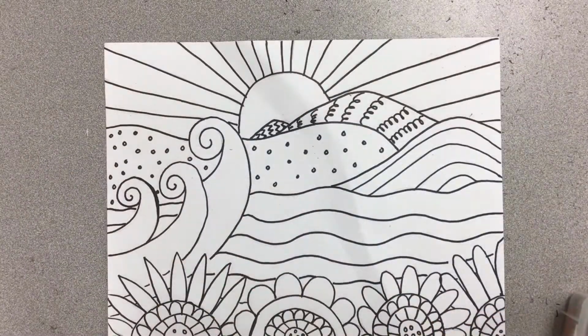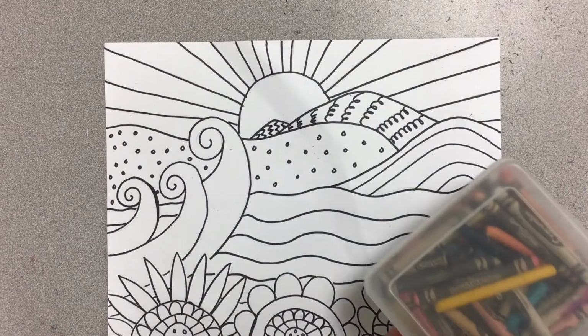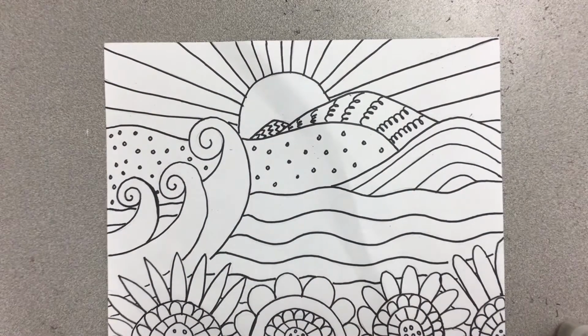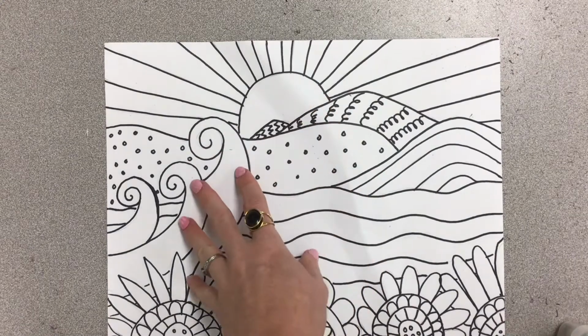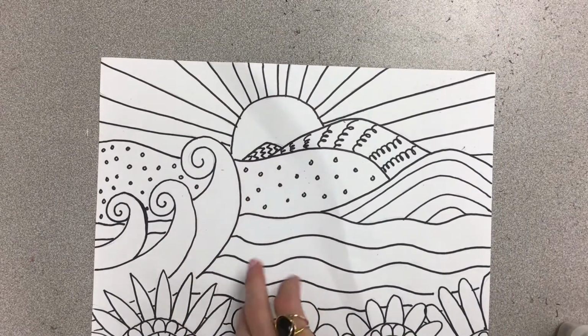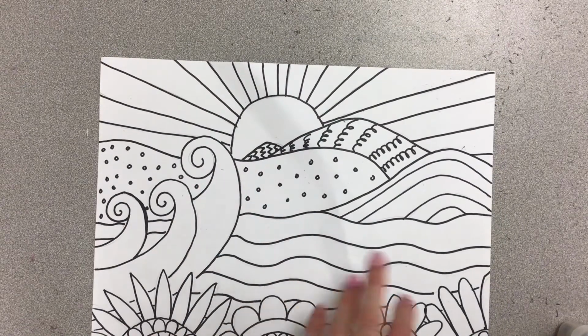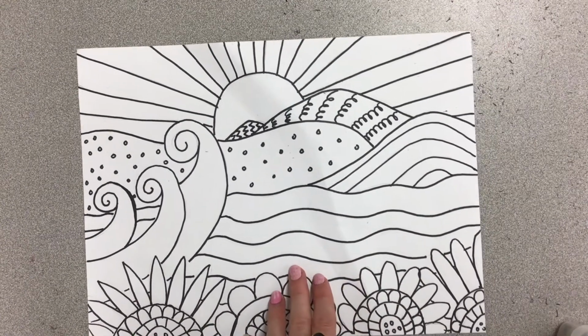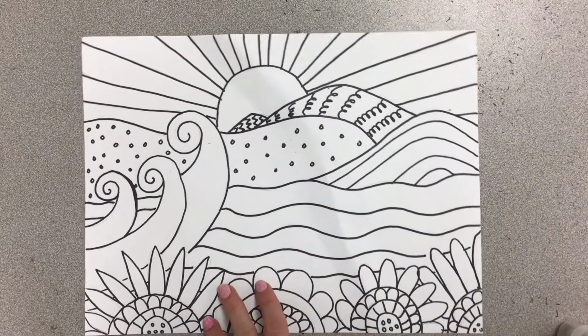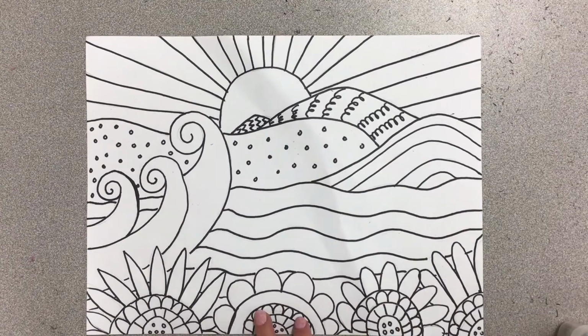Pencil lines, I am going to use crayons to color in my foreground, midground, and background. You are welcome to use markers, color pencils, watercolor, anything you have available to you to color in your landscape.